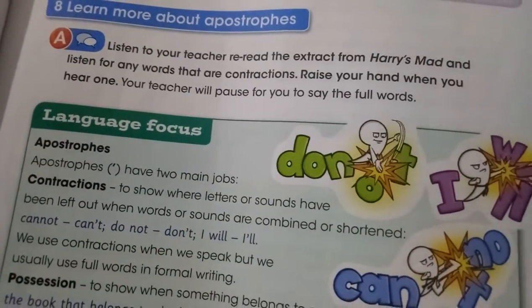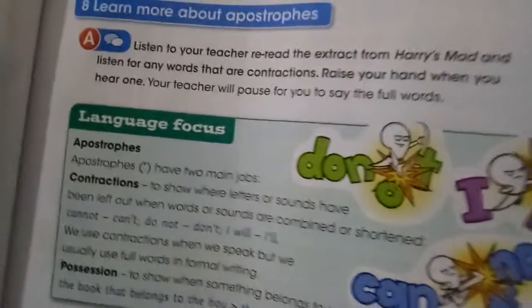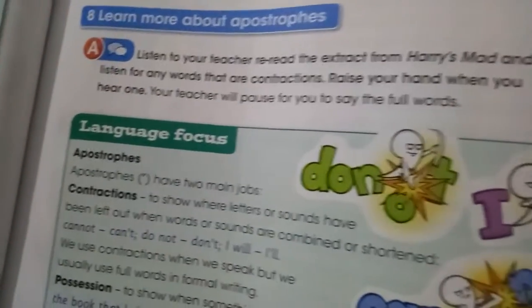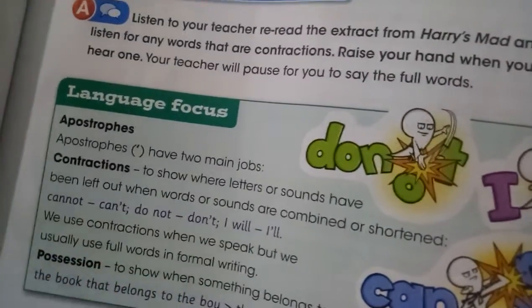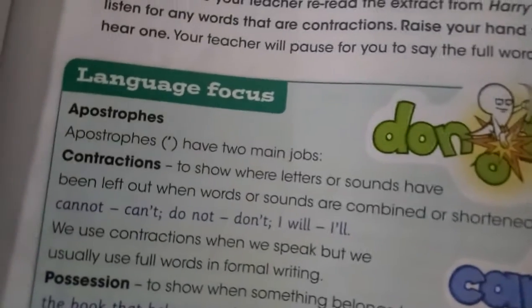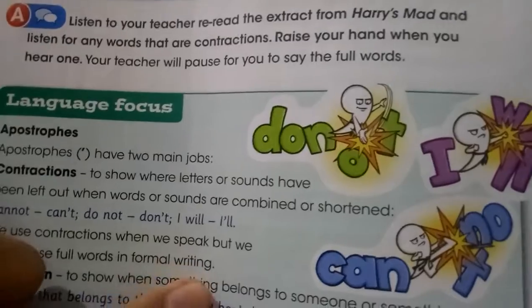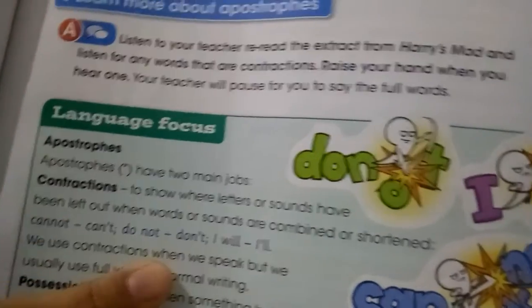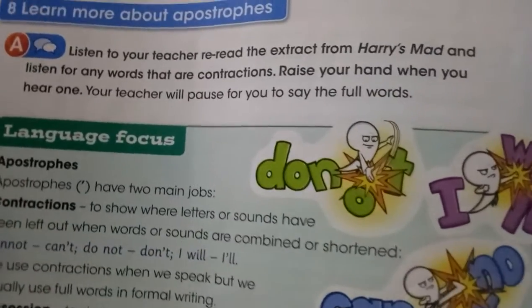Actually, these are just examples, and there are a lot more contractions. And we use contractions when we speak, just like with the examples I just gave. But usually we use full words in formal writing. Okay, so we do not use contractions when we write formally. In formal writing we don't use contractions, but usually when we speak we use contractions a lot. Okay, so simple as that.